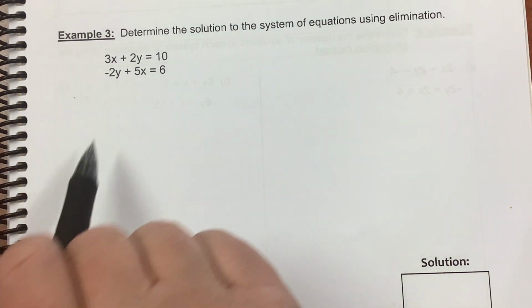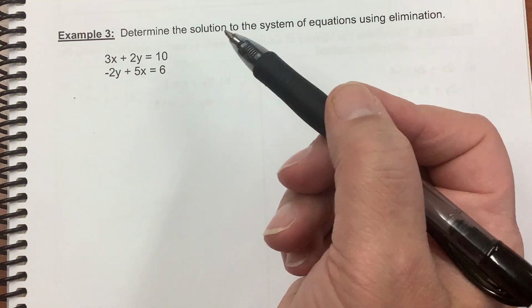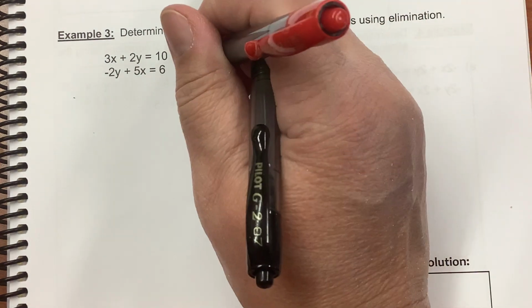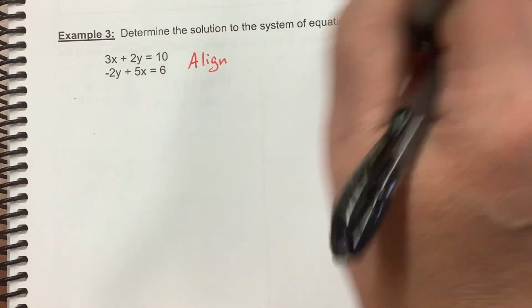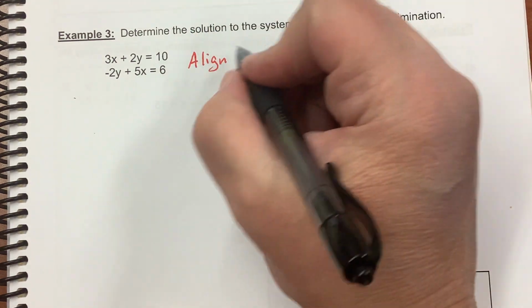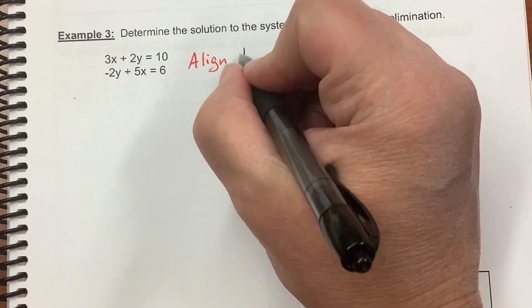What's wrong with this problem? Well, things aren't lined up. That's the first problem. So the first thing I need to do is align the variables. Now, line up and align mean the same thing. So align the variables.